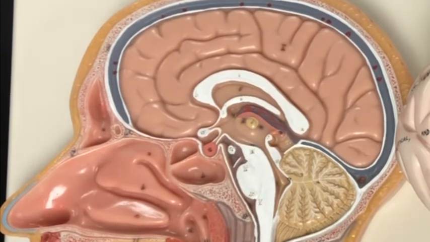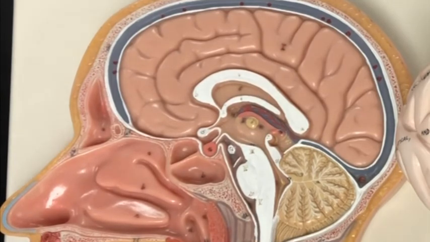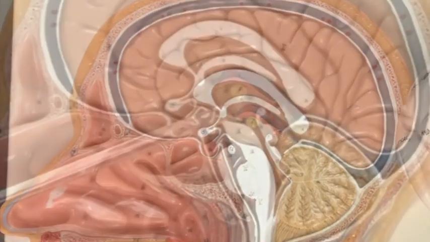What else do we have here? The brain stem. The brain stem is this region, and it has several important regions of which we'll talk about the function. What are the regions of the brain stem?